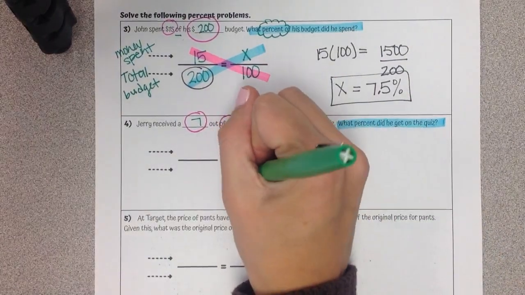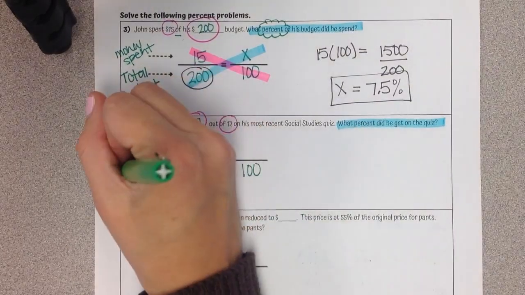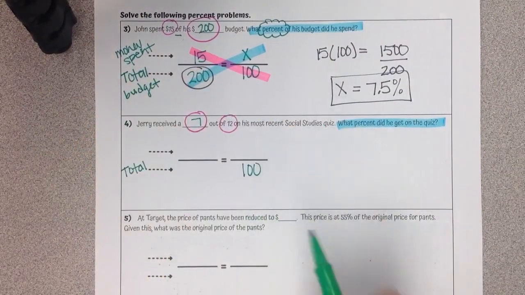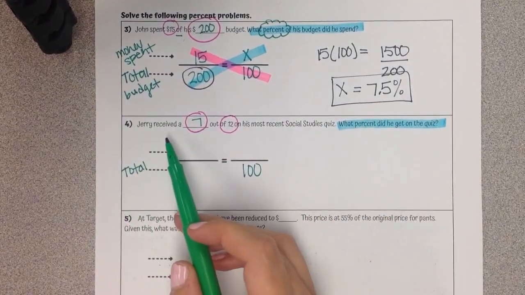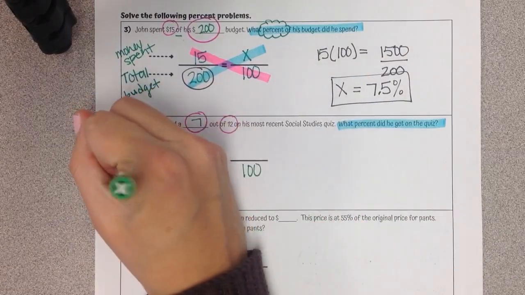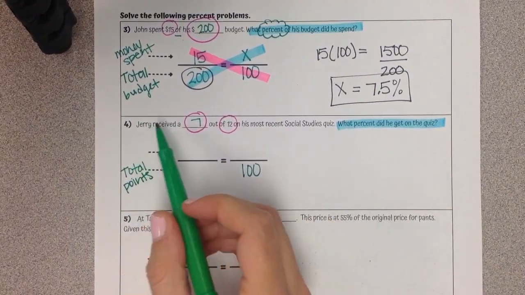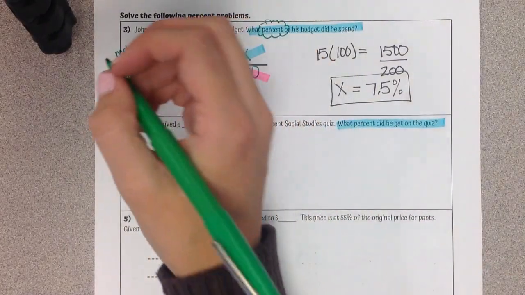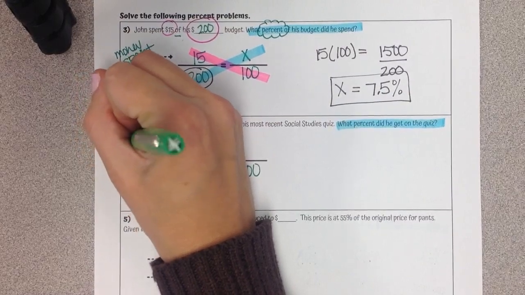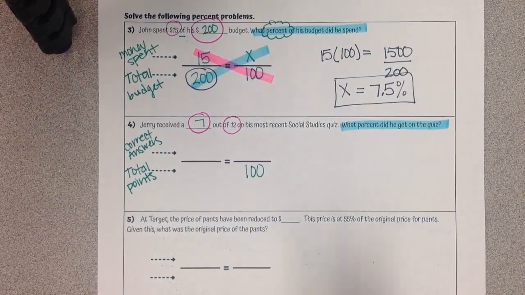Let's plug in. We know the bottom right should be out of 100. Let's think about the units that we're talking about. So we know that the bottom should always be the total, okay? Well, for this problem, Jerry received a 7 out of 12 on his social studies quiz. So that would be the total points on the quiz. And then the other thing that we're looking at, he received 7, so that's how many he got correct. So I'd say correct answers is the top unit.